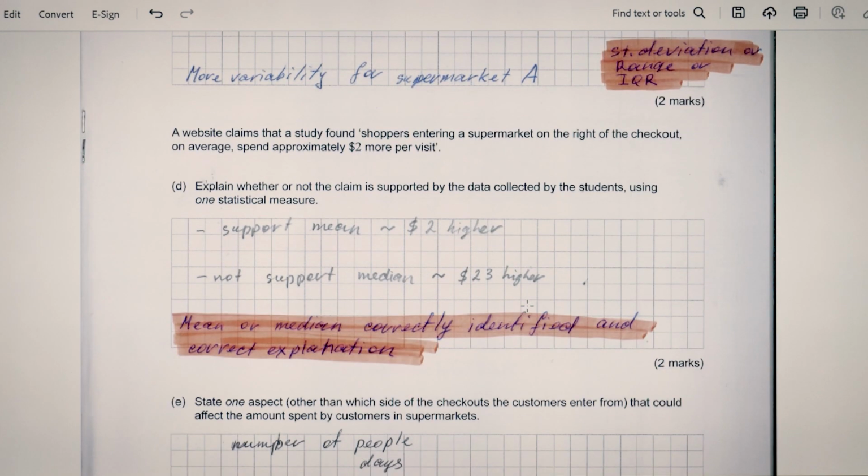And then next question, a website claimed that a study found shoppers entering a supermarket on the right of the checkout on average spent approximately $2 more per visit. Explain whether or not the claim is supported by the data collected by the students using one statistical measure. And in this case, some students were using mean. And if they are using mean, it's a support.